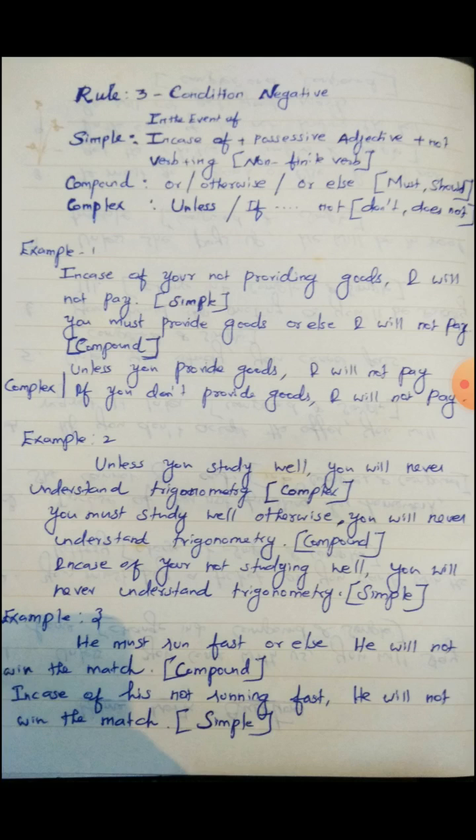Because it is present tense. So complex sentence, two formats. Unless you provide goods, I will not pay. If you don't provide goods, I will not pay.